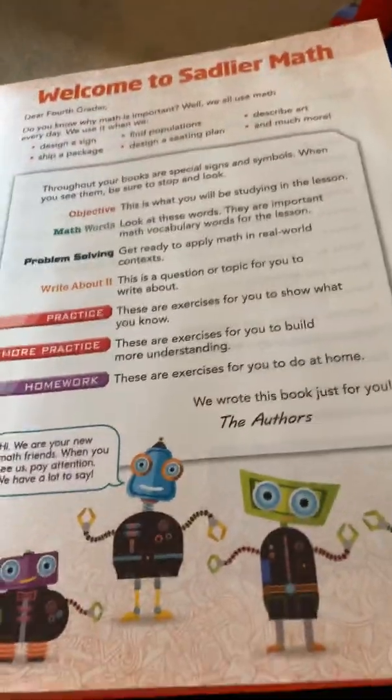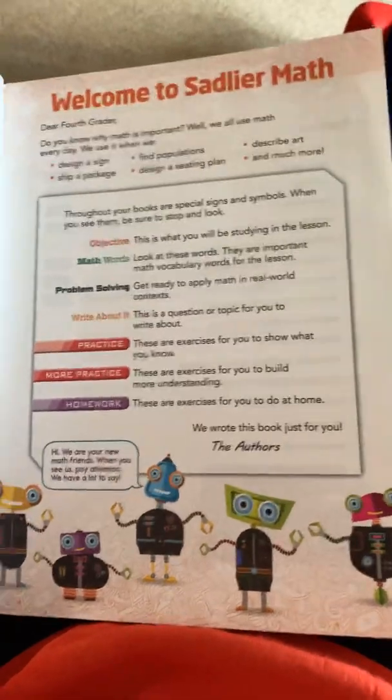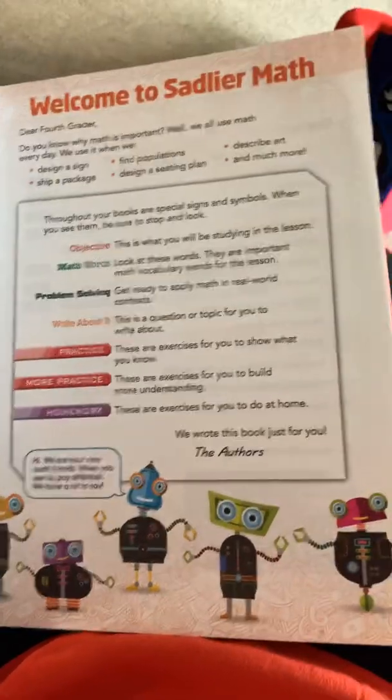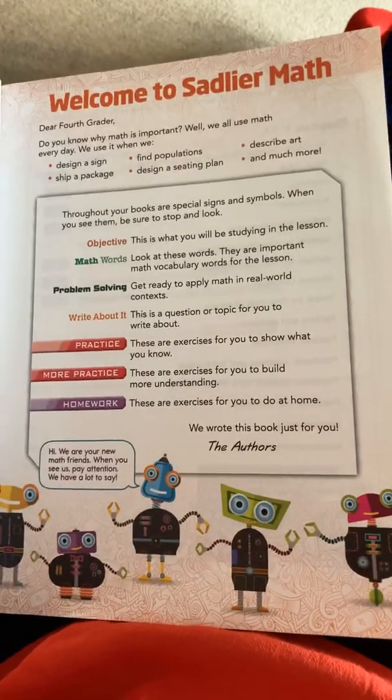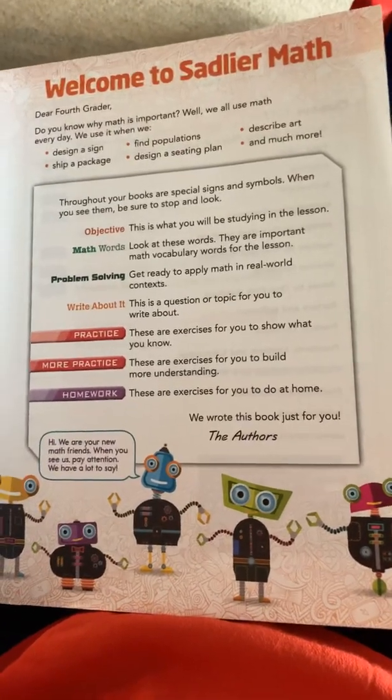Our textbook is this. It is the hardback book. I really like, if you go to the second page with print on it, it looks like this. Welcome to Sadler Math. And I'll read it with you. It's got a nice little letter from the editors and authors of this textbook. Dear 4th grader, do you know why math is important?